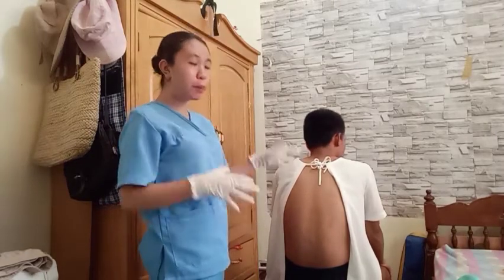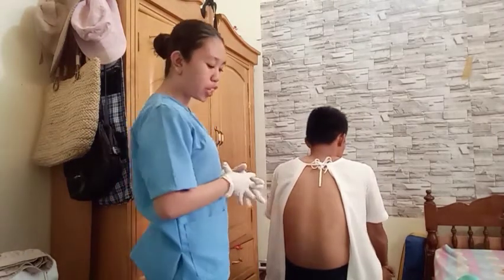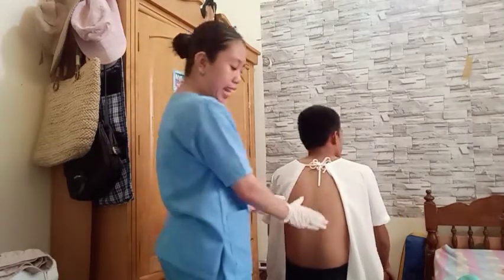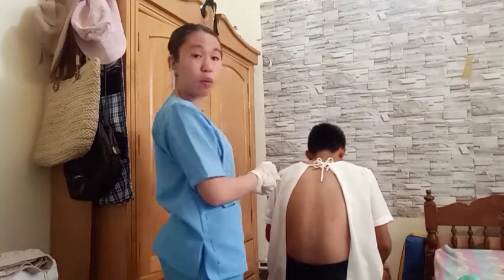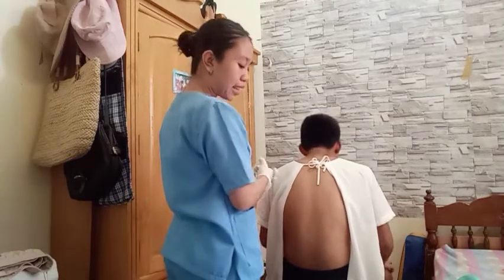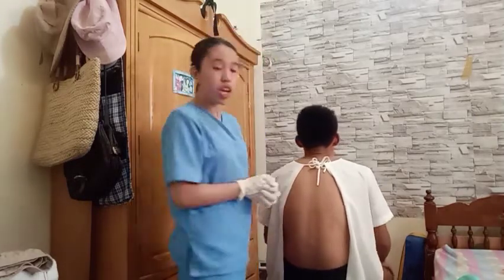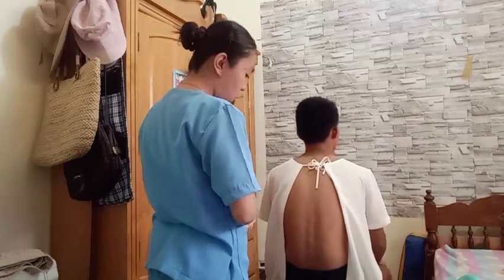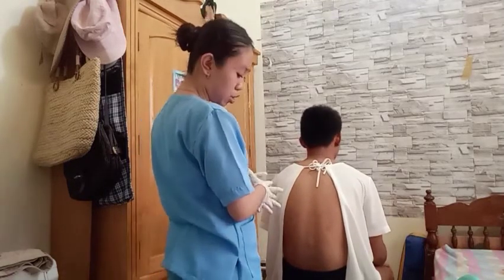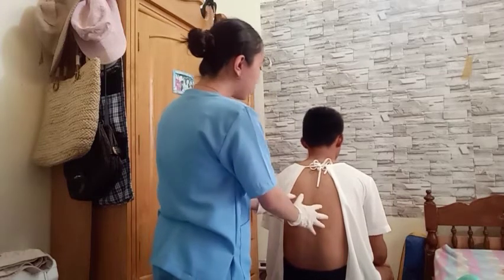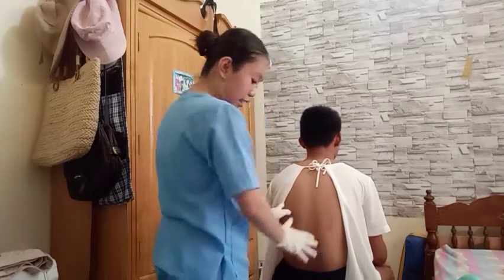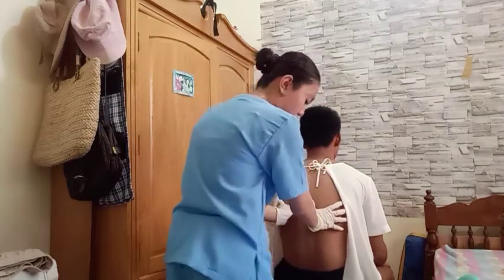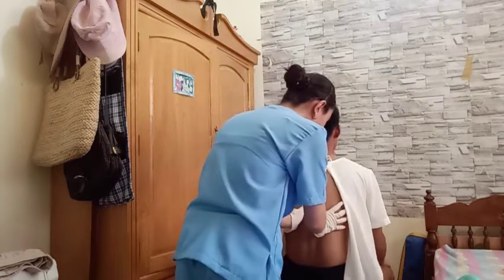So we will be placing the hands on the posterior chest wall with the thumbs at the level of T9 and T10 and observe the movement of the thumbs as the client takes a deep breath. Okay, so next, sir, I will be palpating your chest expansion. To be able to do that, sir, I will be placing my thumbs at the T9 and T10 level of your posterior. So, sir, can you please inhale?